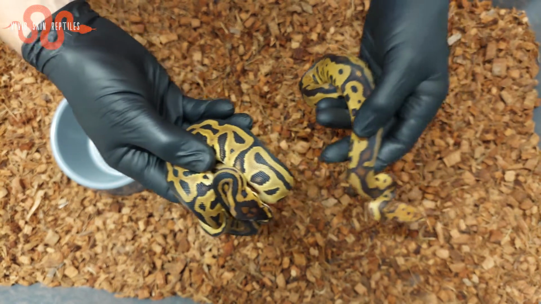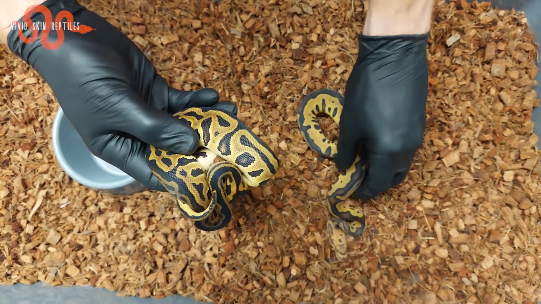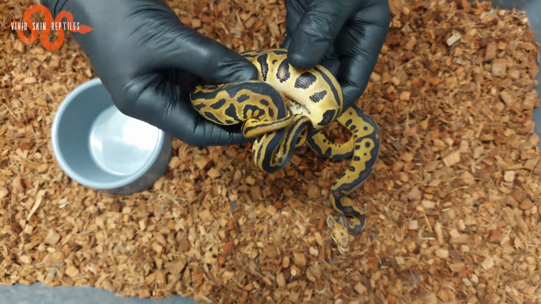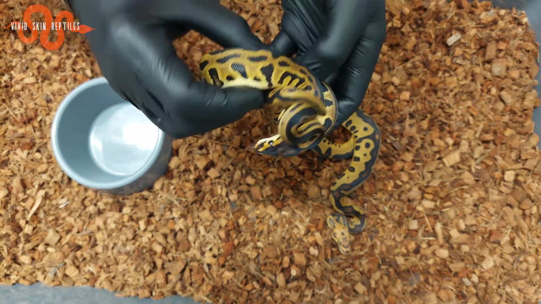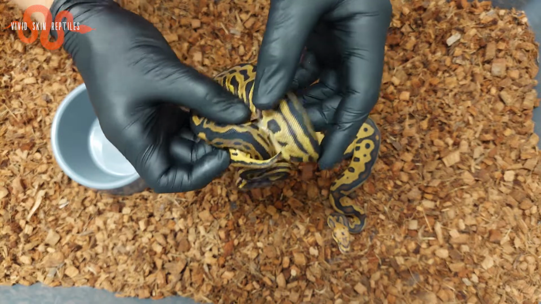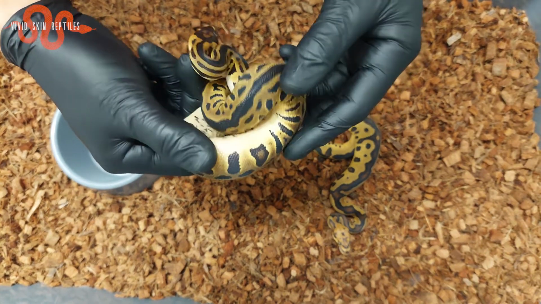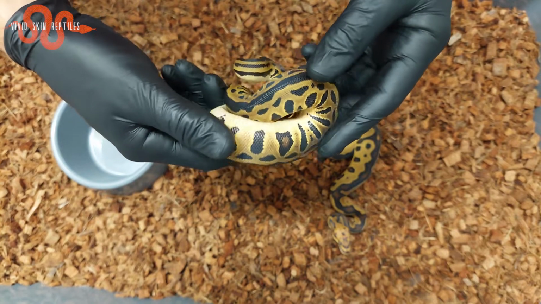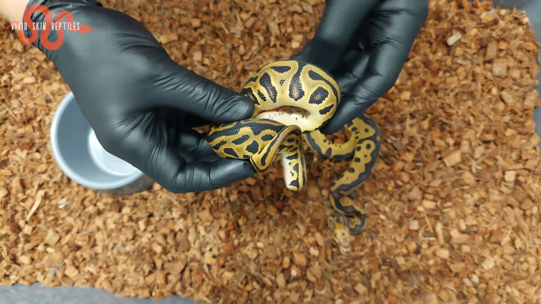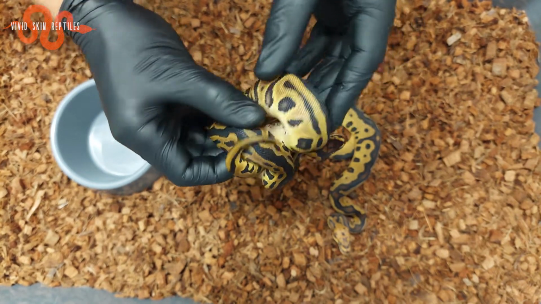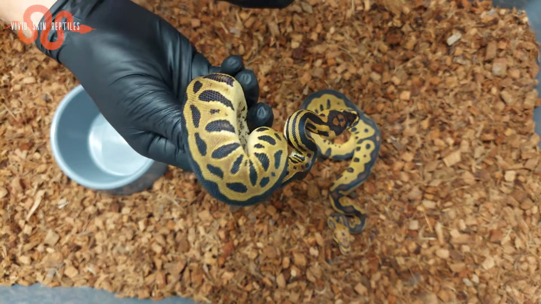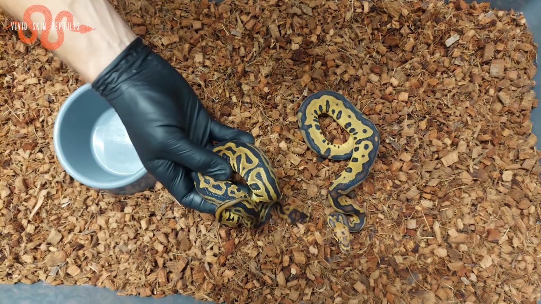So this, hang on, I'll put one down. So this gives you an idea of the type of thing that cryptic does with clown. It's very, very different to the leopard clown.